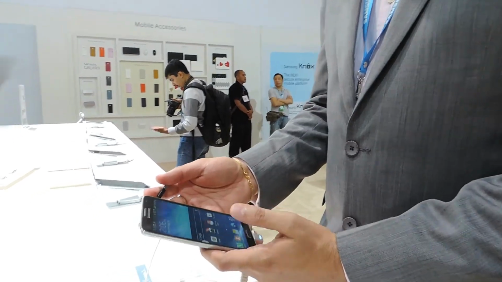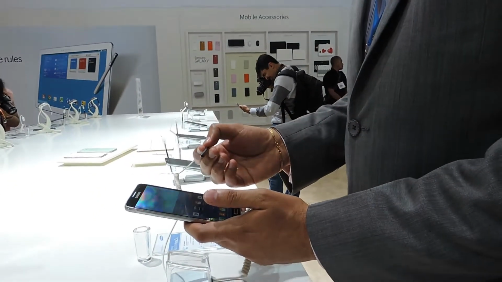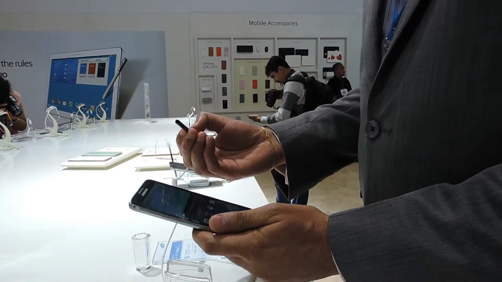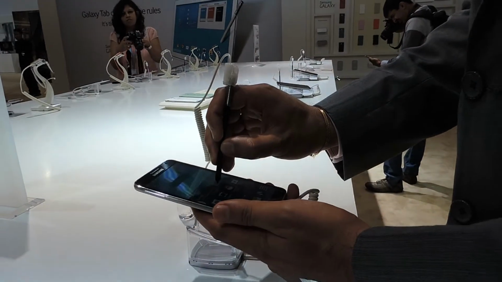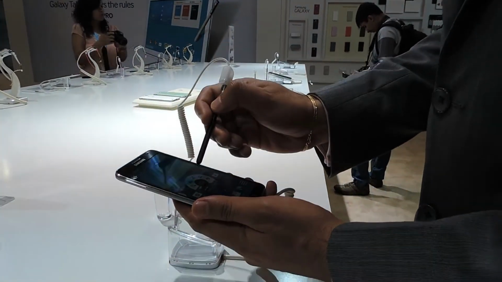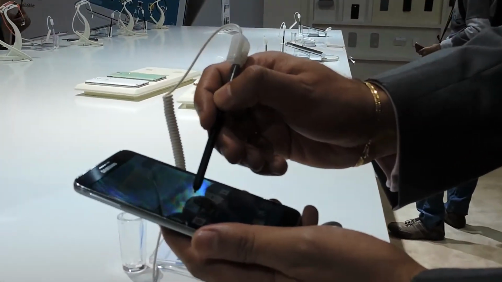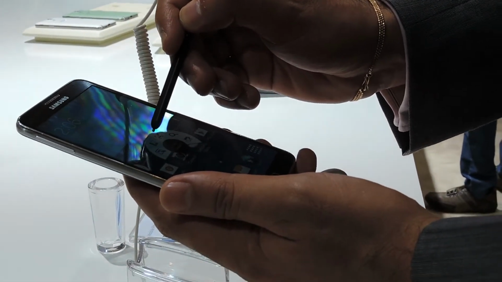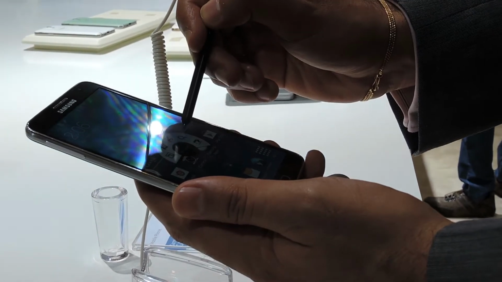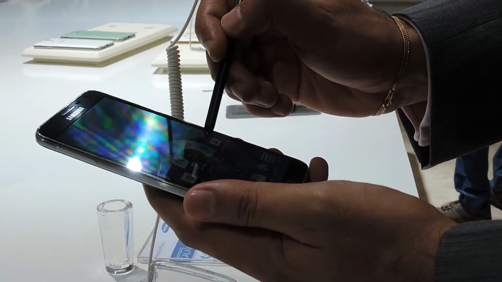What Note 3 Neo basically does is, we'll start with the pen first, the S Pen. It has all the features that an S Pen sports in the other sister device, Note 3. So you have the action memo, the Scrapbooker, the screen write, S Finder, and the pen window.